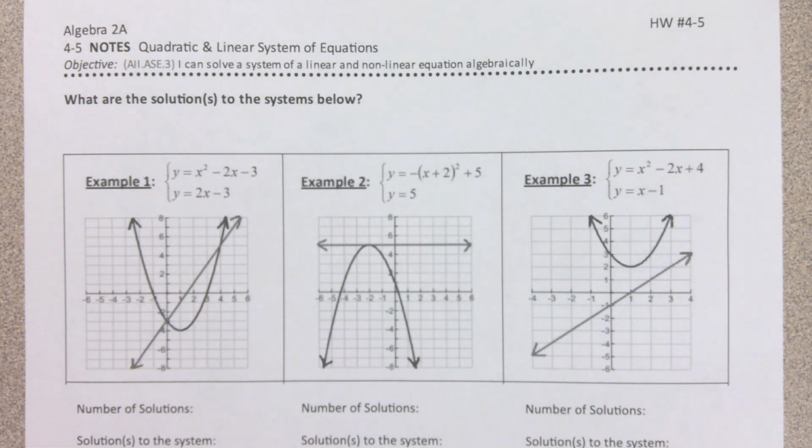So 4 or 5 notes. We're doing systems of equations again, but you will notice a significant difference between the systems of equations from the previous unit versus these now. So looking at our example 1 here, the top equation has an x squared in it.